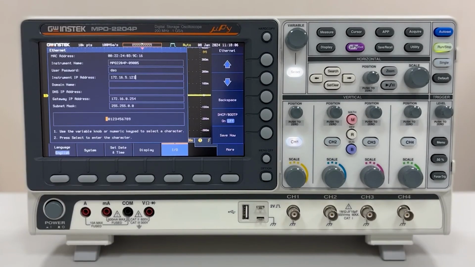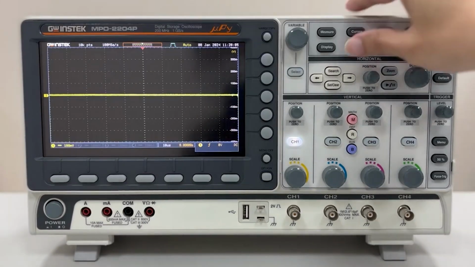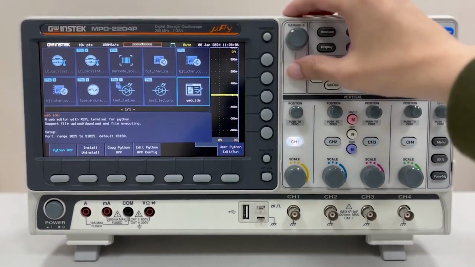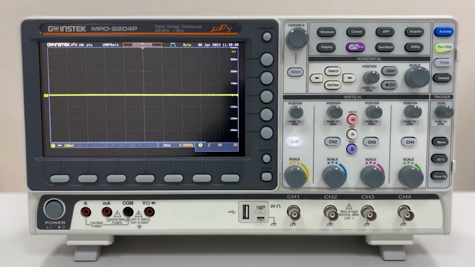Through a PC on the same local network, users can access MPO's internal web server via a browser, allowing script editing, saving, and execution. Before use, it's essential to properly configure the MPO network interface parameters and note the IP address. To access the Web IDE, go to the Python app menu on MPO, click on Web_IDE to start the dedicated server.